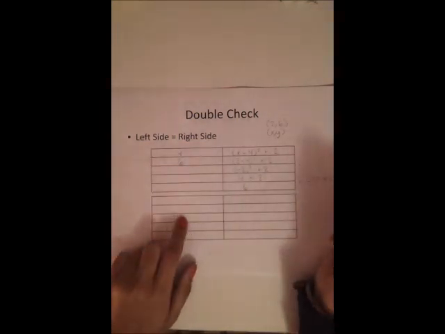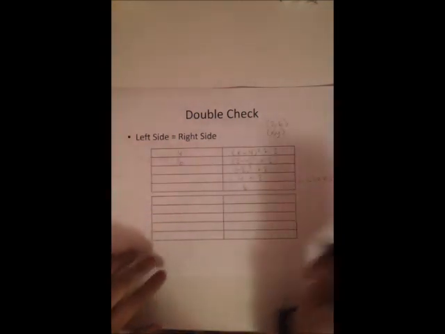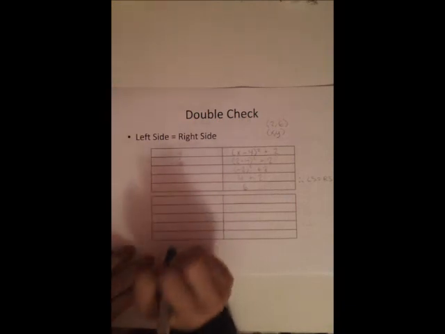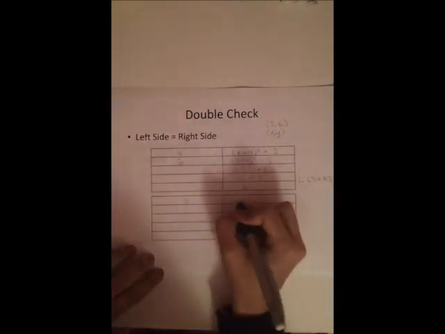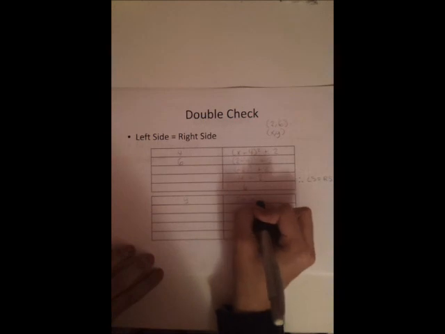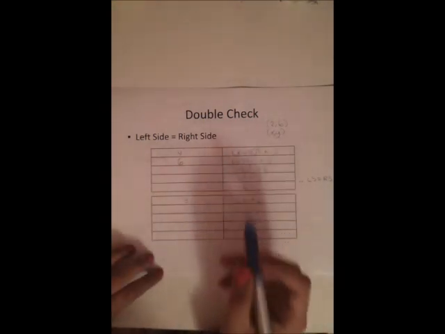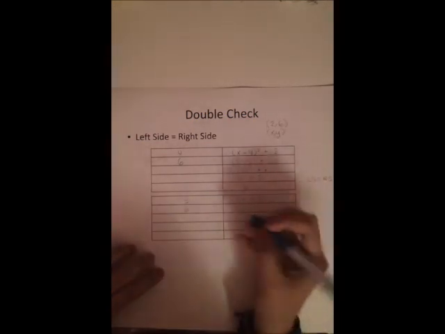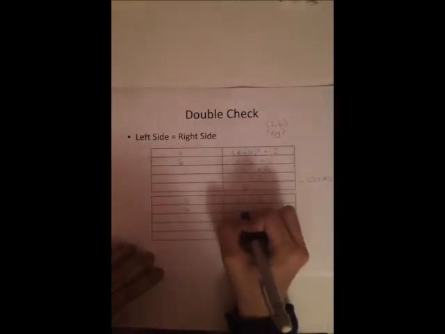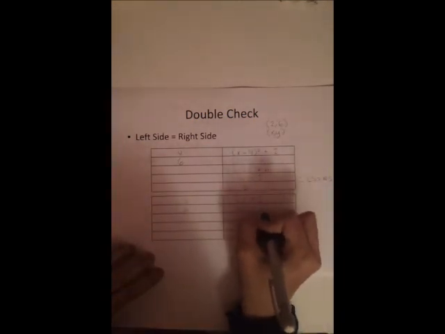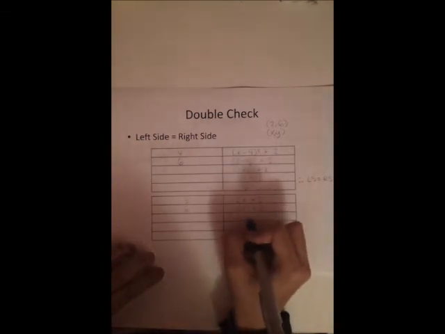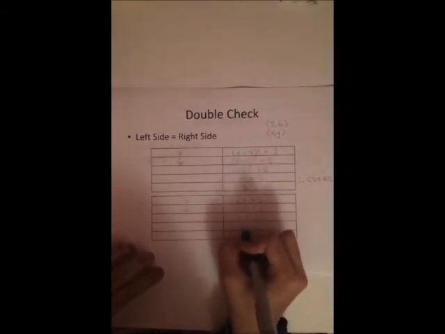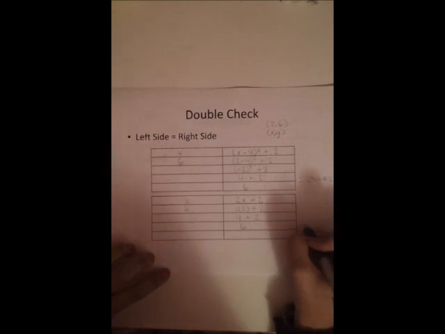Then you would do the same thing for your second equation, which in this case was y on the left side, and then on the right side we had 2x plus 2. So you use the same point, you sub in 6 for y, and then you sub in the x value, so that would be 2 times 2 plus 2. 2 times 2 will give you 4 plus 2, which will give you 6. So therefore the left side equals the right side.